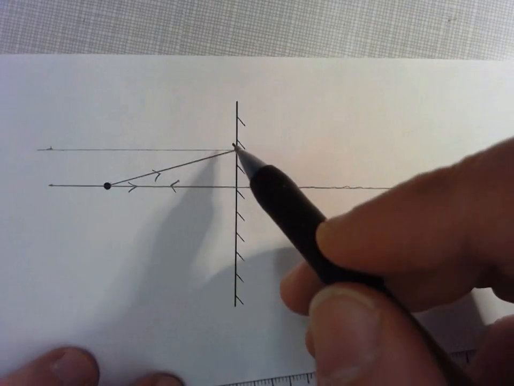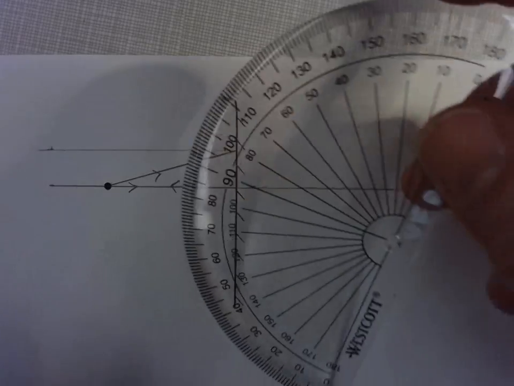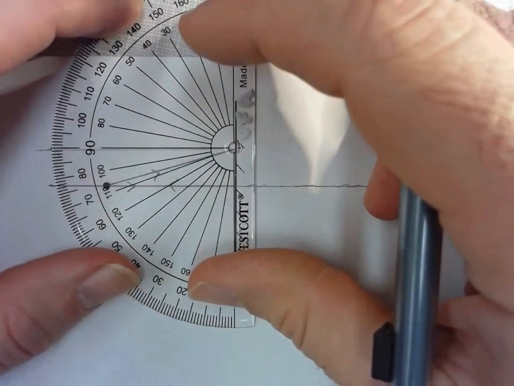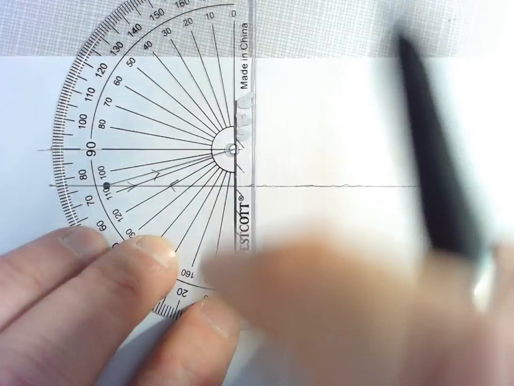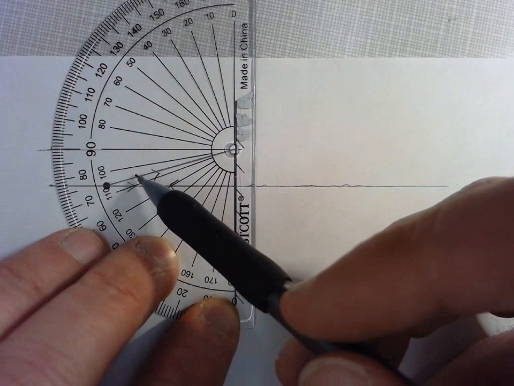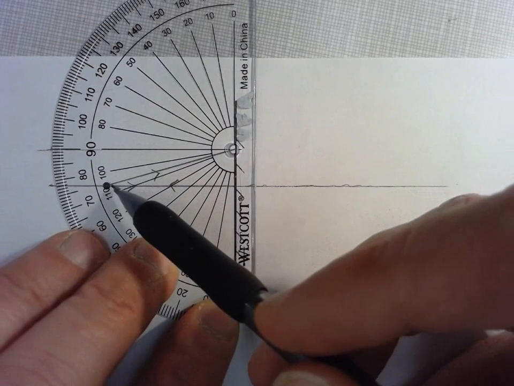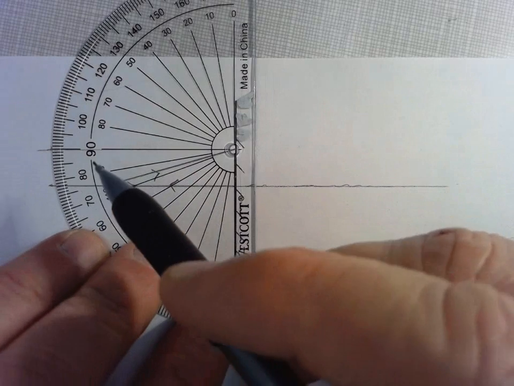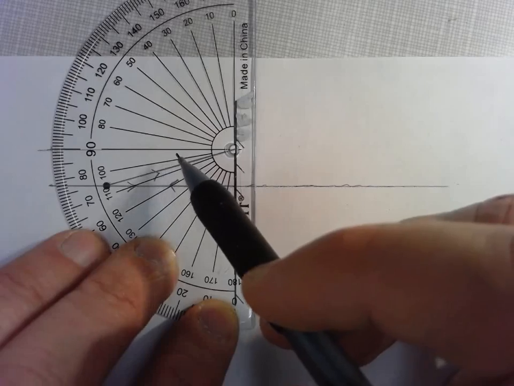What I need to do is draw a ray that's the same angle as the incident ray. Line everything up, and I see here that my incident ray seems to be about 10, maybe 15, looks to be about 16 degrees. So I'm going to draw my reflected ray 16 degrees away.